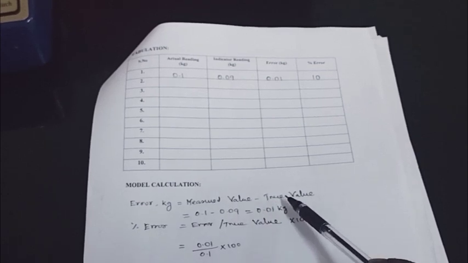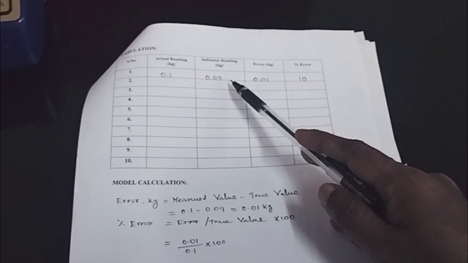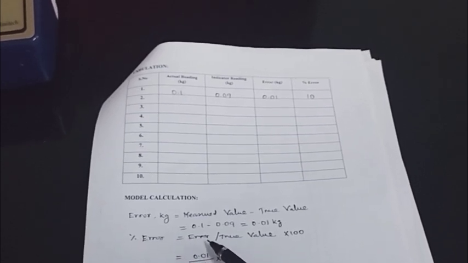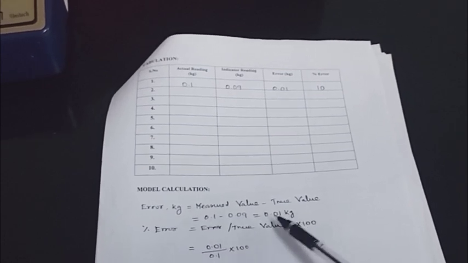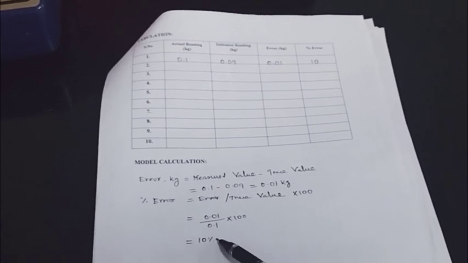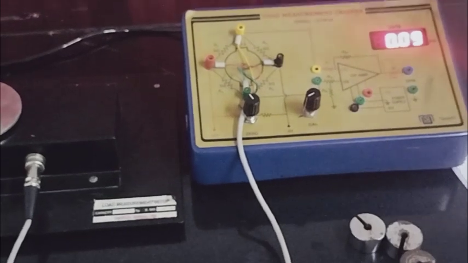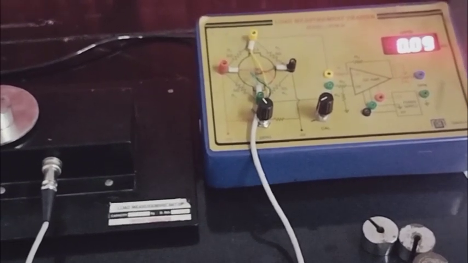Model calculation: the error in kg is the measured value minus the true value. The measured value is 0.1 and the true value is 0.09. Finally we get the error value of 0.01 kilogram. Then the percentage of error is the error divided by the true value, multiplied by 100. The error value obtained is 0.01 divided by 0.1 multiplied by 100, so the percentage of error is 10%. Finally, we obtain the result for the error and percentage of error. Thus the force is measured using the force measuring setup.